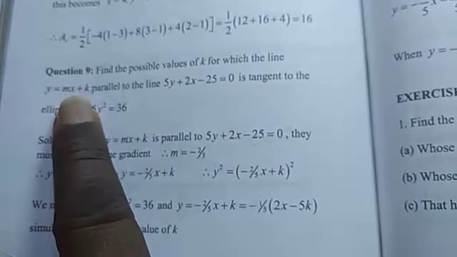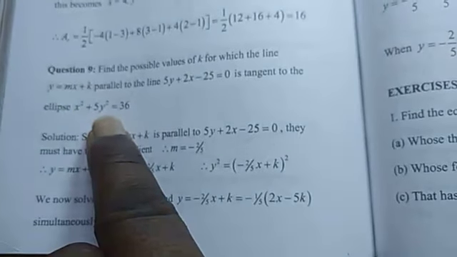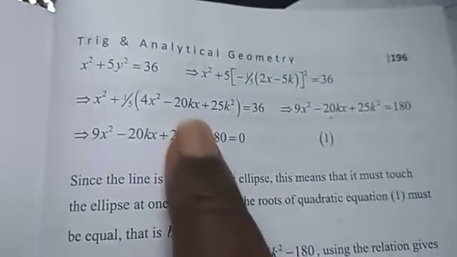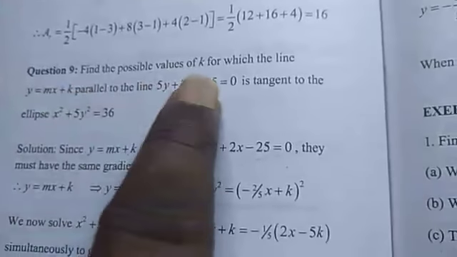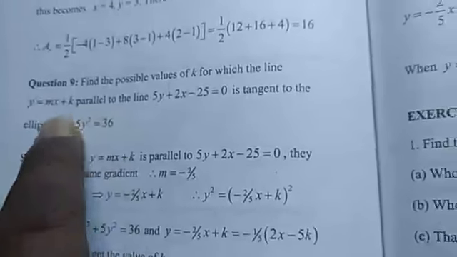So it is now the value of k that we are looking for. I will now substitute the value inside this equation. I will substitute y inside this equation. So it will form a quadratic equation like this. But they said that this line we are talking about is tangent to this curve. Tangent there simply means that it must touch the curve at one point.